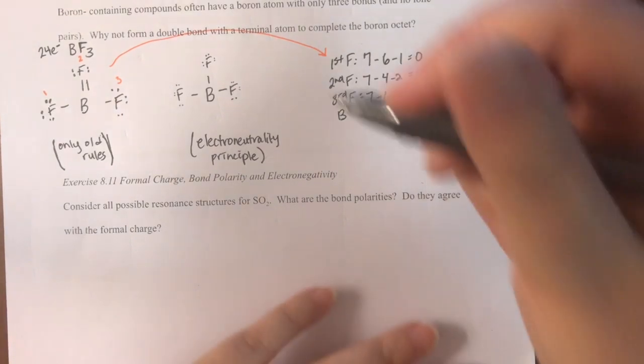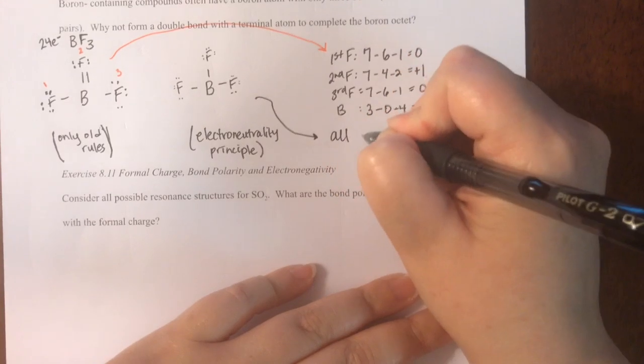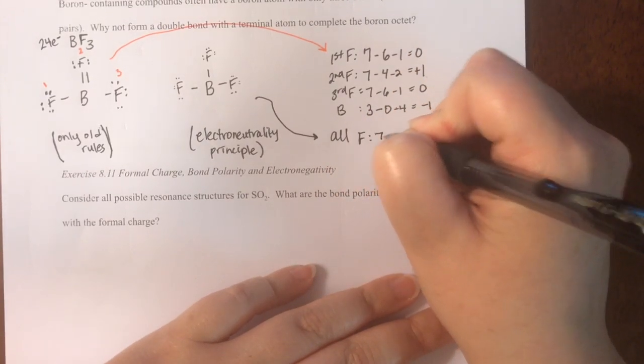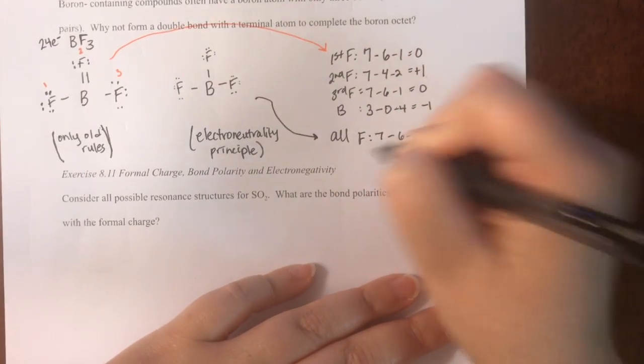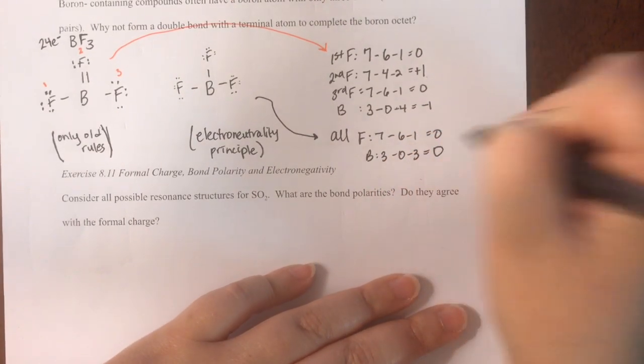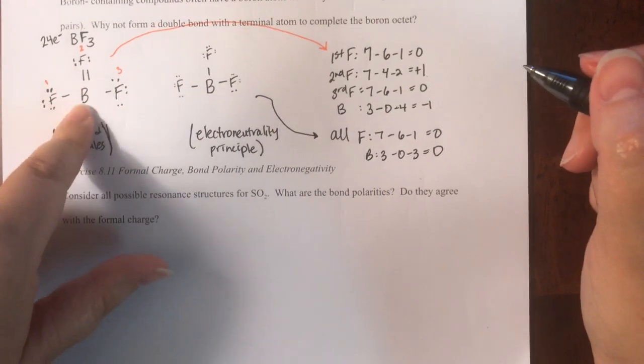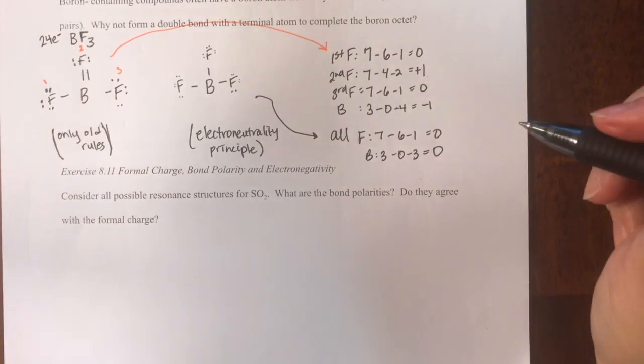And so the electroneutrality principle guides us to this structure where all the F's have 7 minus 6 minus 1, which is 0, and the boron has 3 minus 0 minus 3, which is 0. So this one is a better structure than this one, with boron not obeying the octet rule.